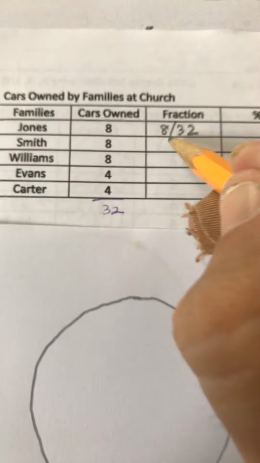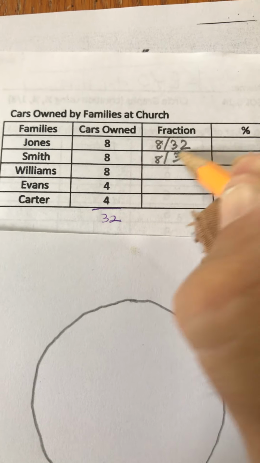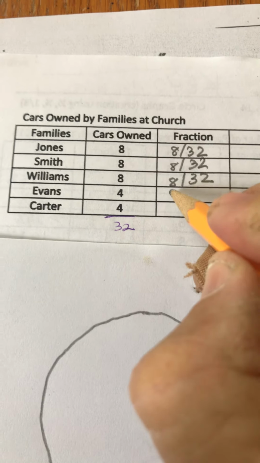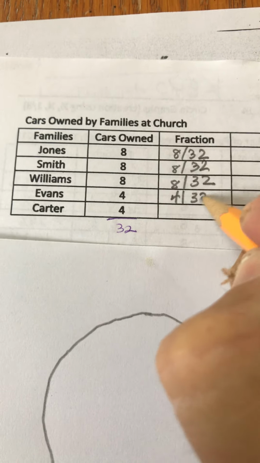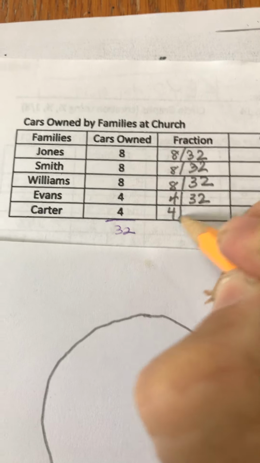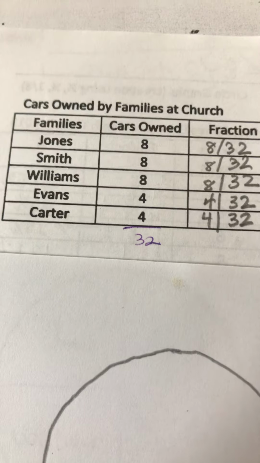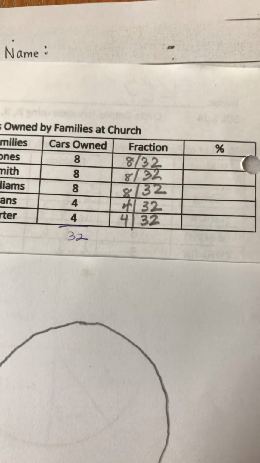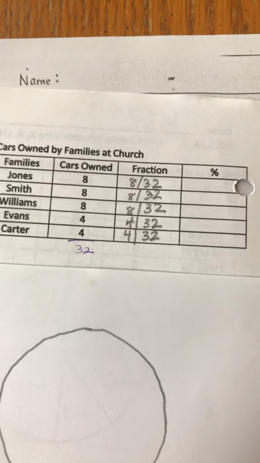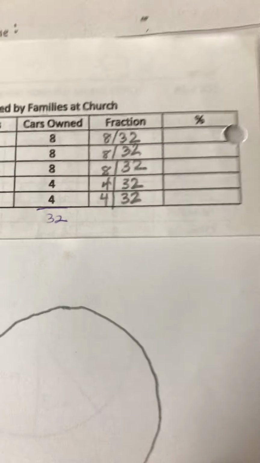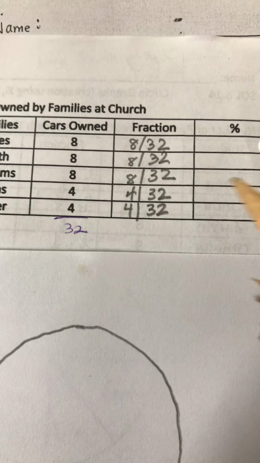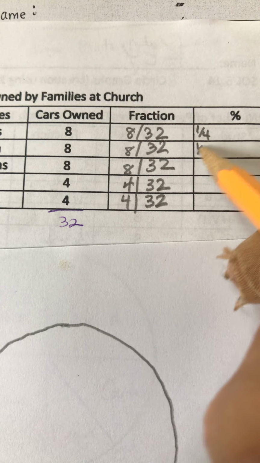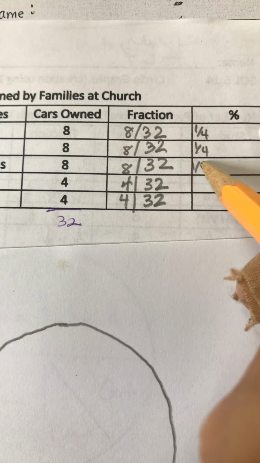So the Jones family owns 8 cars out of the 32. Same thing with the Smith family. Same thing with the Williams family. Now the Evans family owns 4 out of the 32, and the Carter family also owns 4 out of the 32. A reminder, when we're turning data into a circle graph, we're going to be using halves, fourths, and eighths. If we reduce this fraction, it reduces to 1/4, and this would be the same and this would be the same.